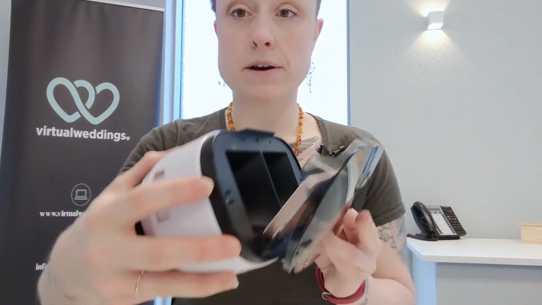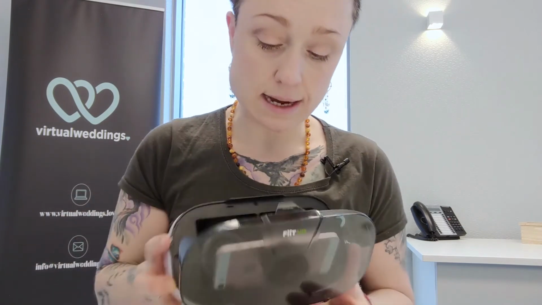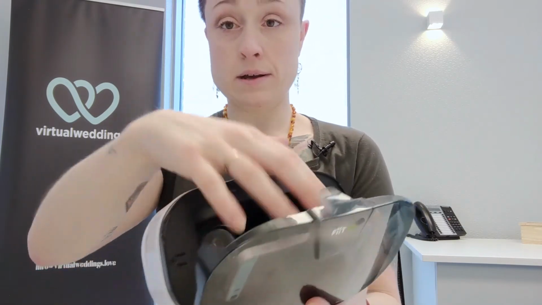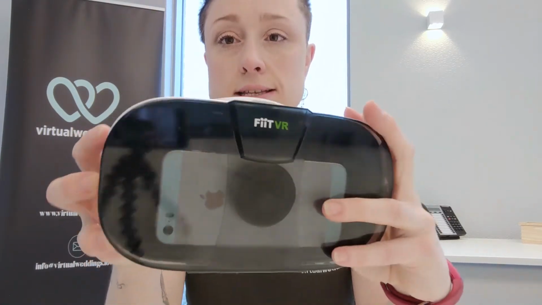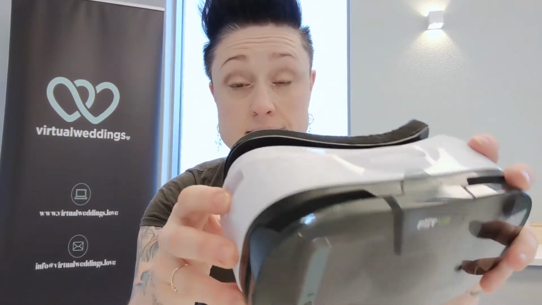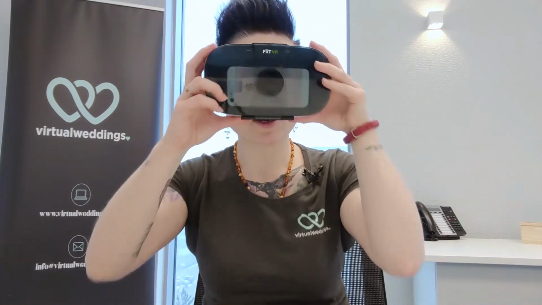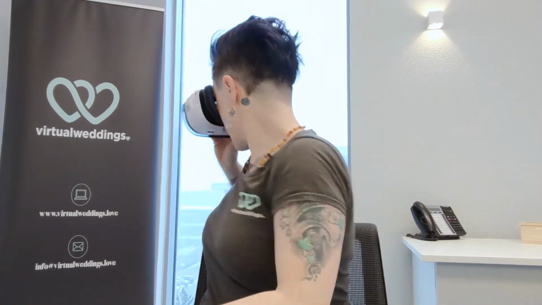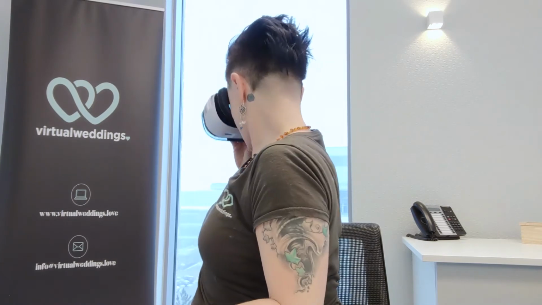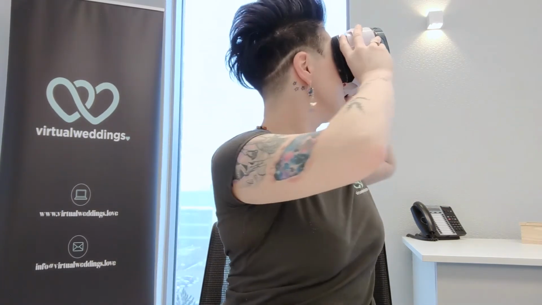So we're going to place our phone into the headset, and we're going to line up the footage and the divider, and we're going to close the headset. Now you're ready to have a VR experience. So now your content is in here, you'll be able to look right around you and feel as though you are fully immersed in the video footage that you are watching.